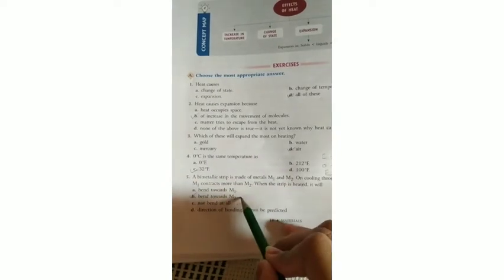So this is the reason, because M1 contracts more than M2, right? So the same will happen on heating also. So it will bend toward M2. M1 will bend toward M2, right? Moving further. Read question number 6, everyone.